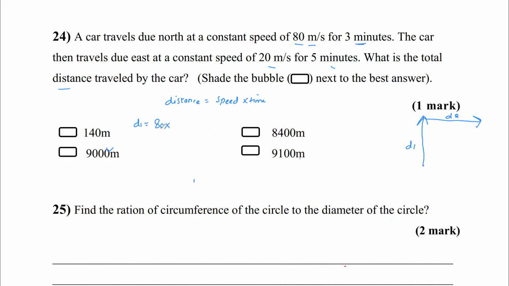If we convert into seconds, it will be 180, because 60 multiplied by 3 is 180. So 80 multiplied by 180 is 14400.